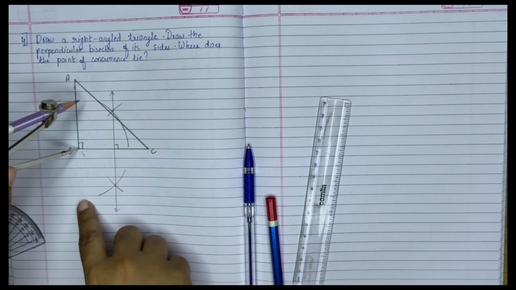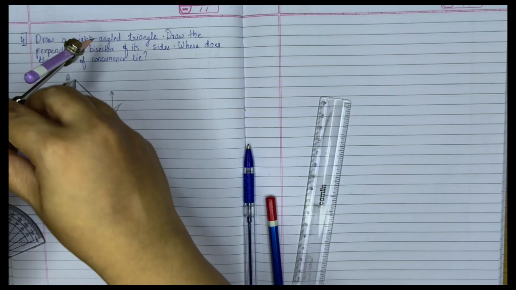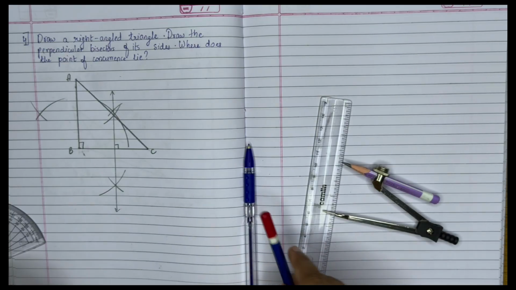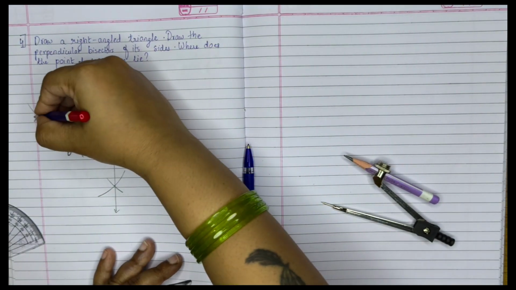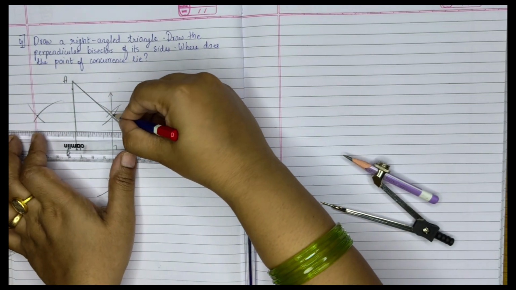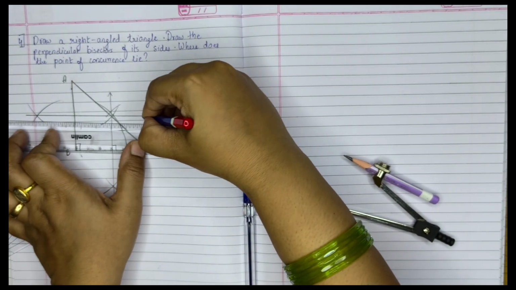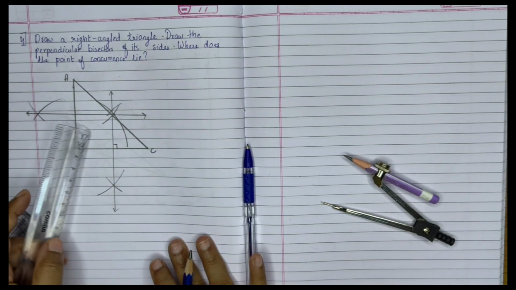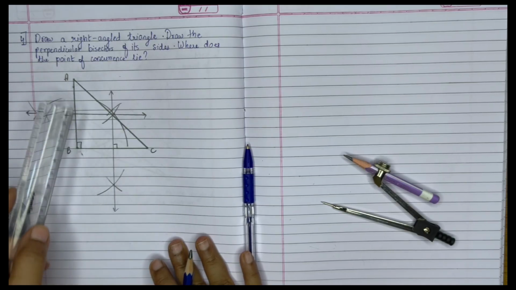So bisect this part. Same way on the other side from A. Now what we will do is we will join that line. The point of intersection is here and here. So we will join that line. This is another perpendicular bisector. Now see, we bisected line BC, we have bisected line AB. Now what is left? Line AC is left.